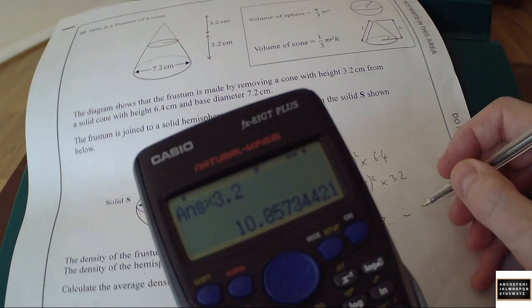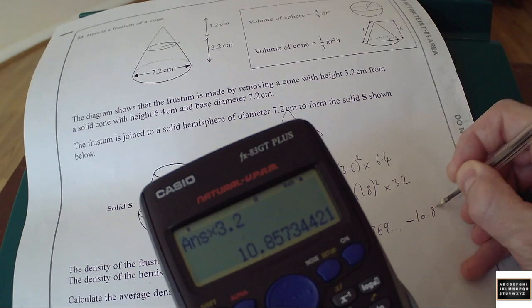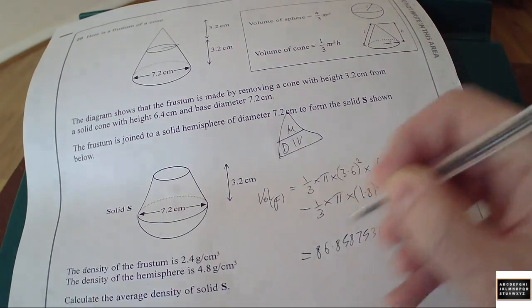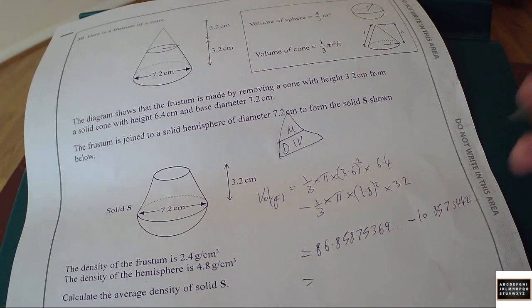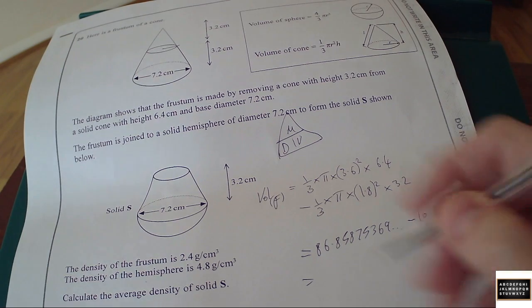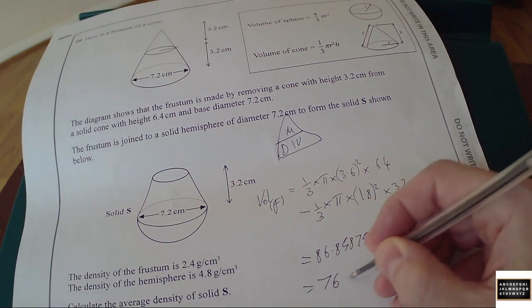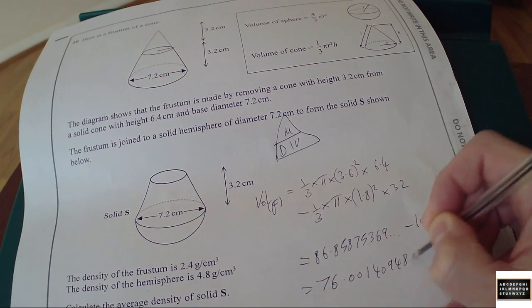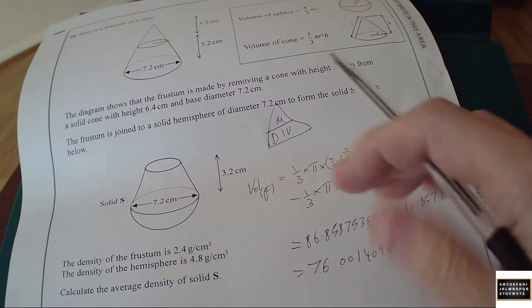10.857344421... So again, this is the volume of the big cone, volume of the small cone. I'm going to subtract those two things away from each other. 875.369. Take away this. That's going to be right. So this is the volume of the frustum. 76.0014094. That is the volume of the frustum.